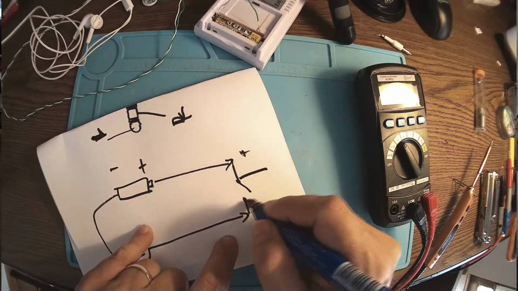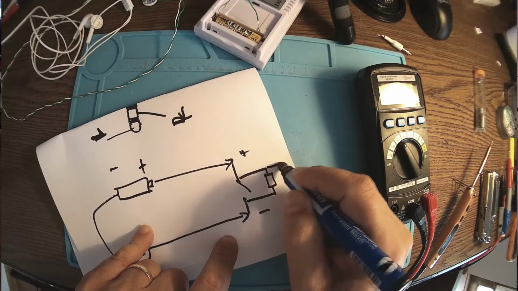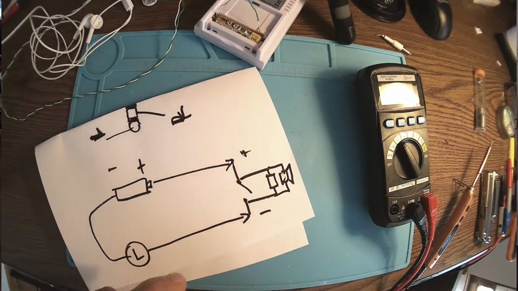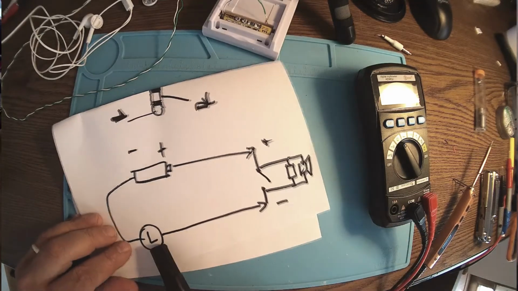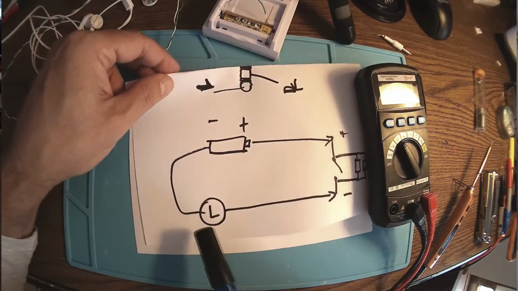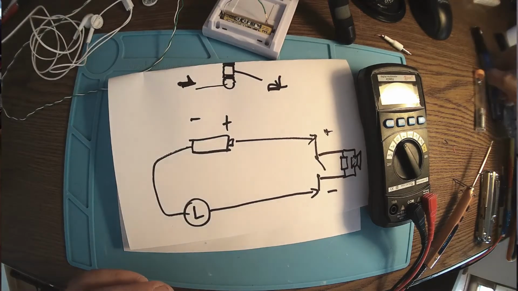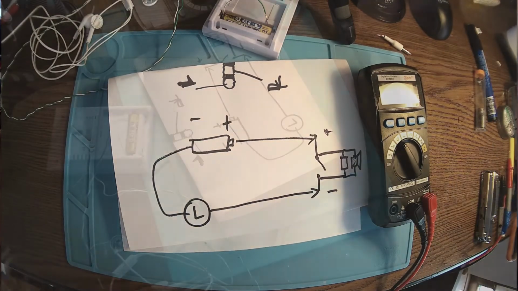So everything else in between, of course, a small resistance, another loudspeaker or things like this, will have a current through the circuit, and the loudspeaker in this case will beep. That's just in case you don't have a multimeter around.